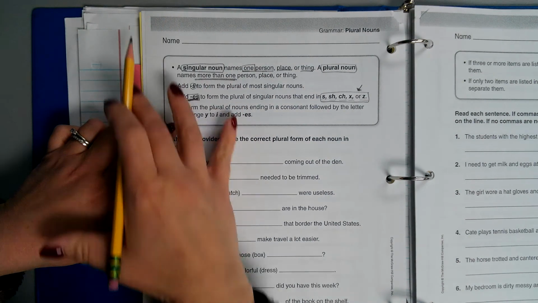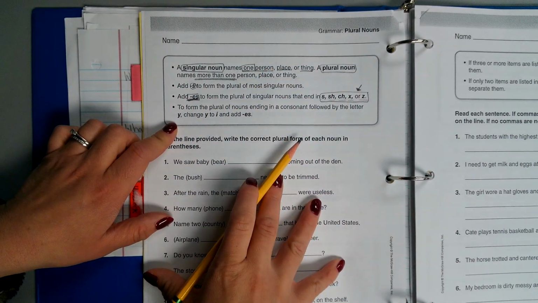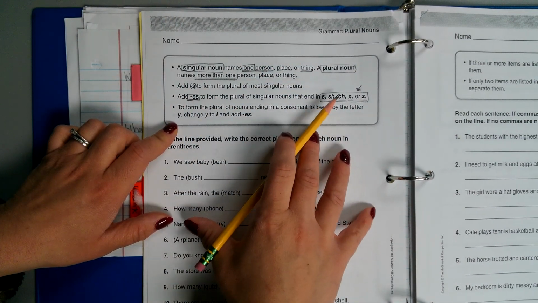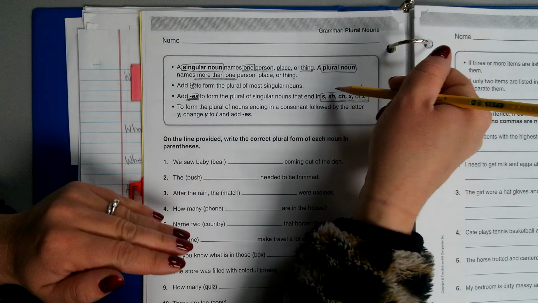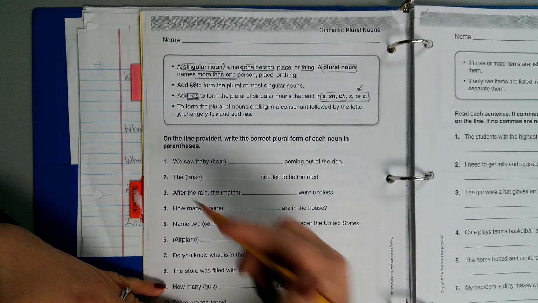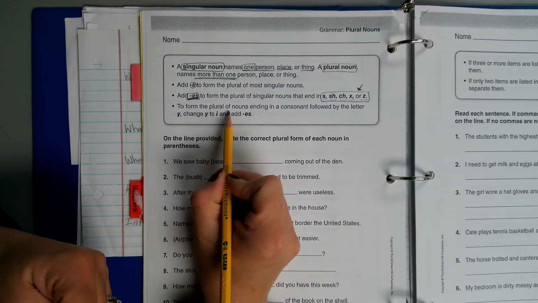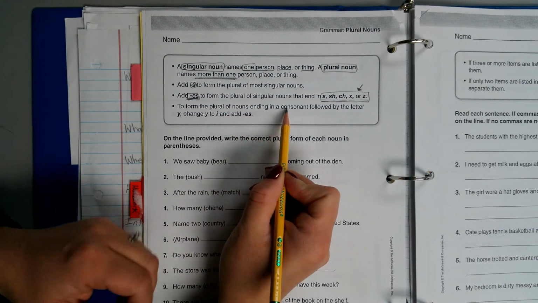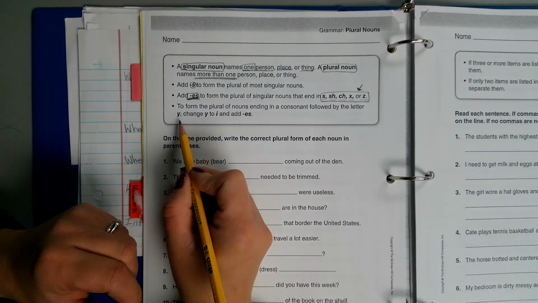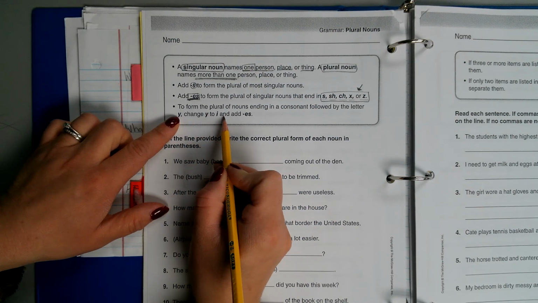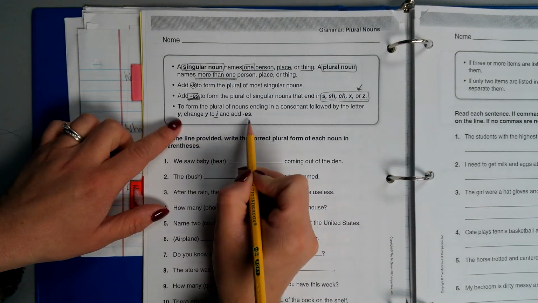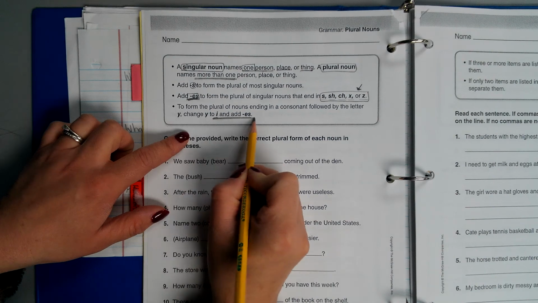And remember, you need to be able to use this form when you're filling out this question. I don't expect you to remember this right away, but you can look back to it and find the answer. To form the plural of nouns ending in a consonant followed by the letter Y, you're going to change the Y to I and add ES. Okay?